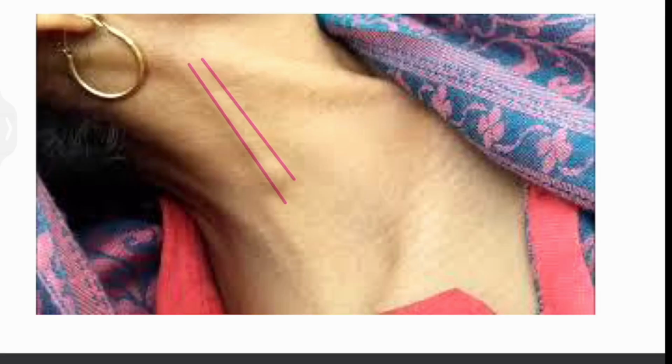So whenever you get dependent edema, look at the neck. If the neck veins are not dilated or distended, with no elevation of JVP, it is unlikely to be heart failure. The reason is different. So I will repeat once more: elevated JVP is the first sign to appear in heart failure and the last sign to disappear. So remember this.